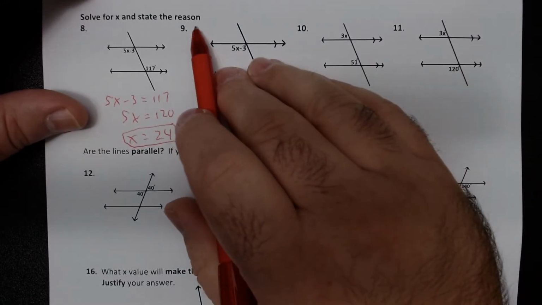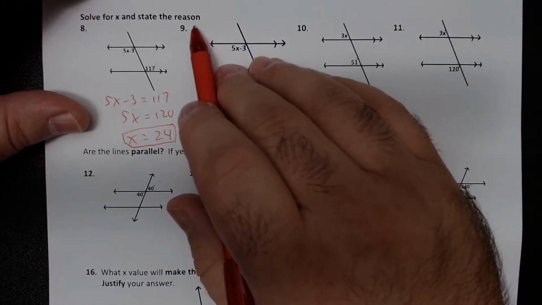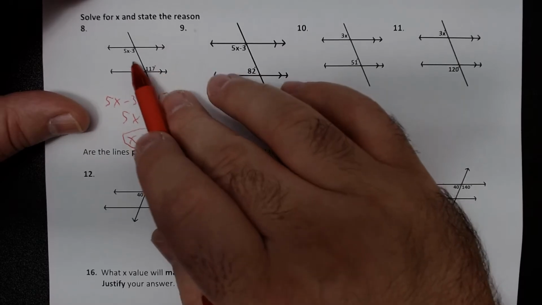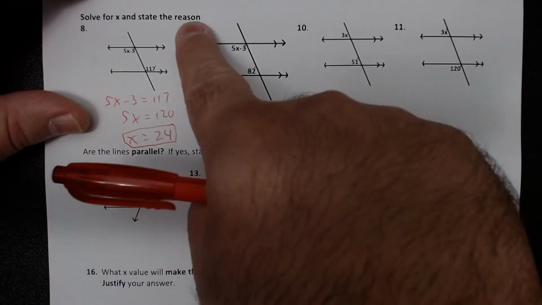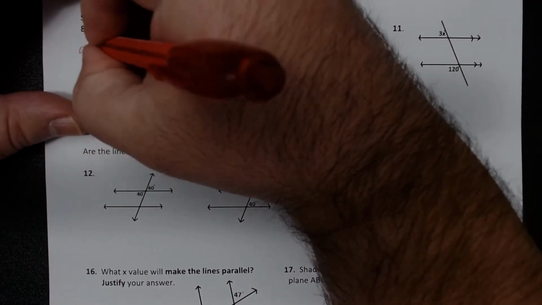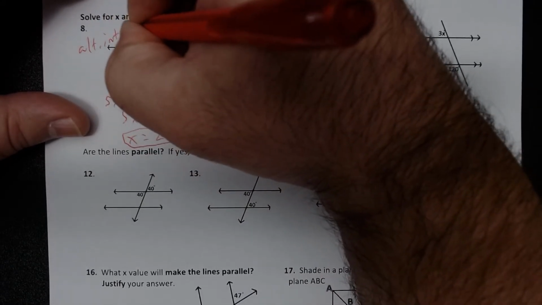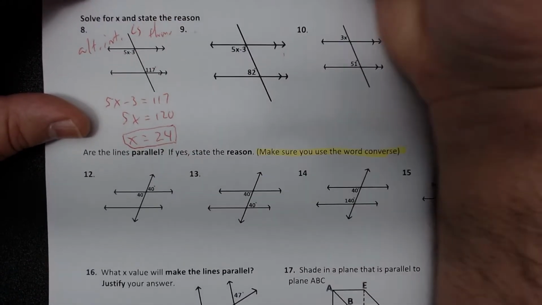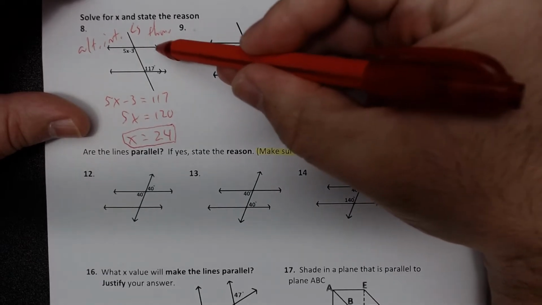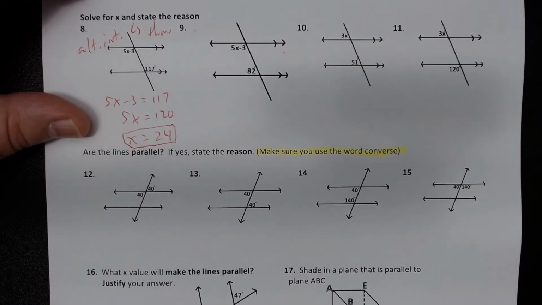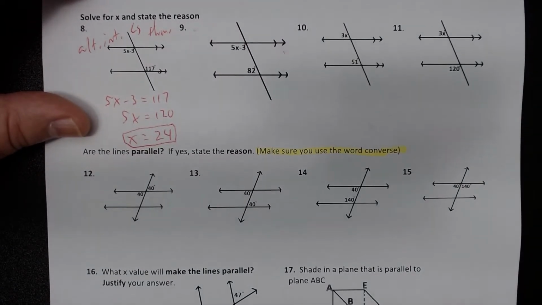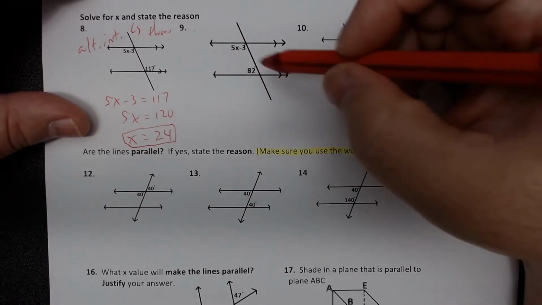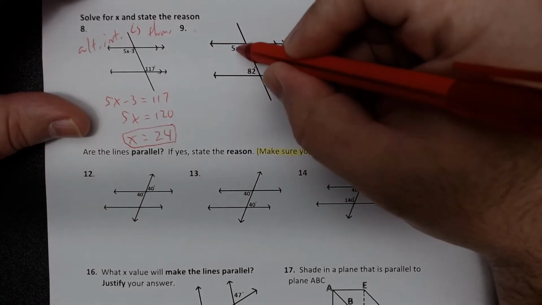It also says state the reason. I mentioned these are alternate interior angles. So your reason, alternate interior angles theorem. You already knew they were parallel. That's why it's not the converse. It's theorem.